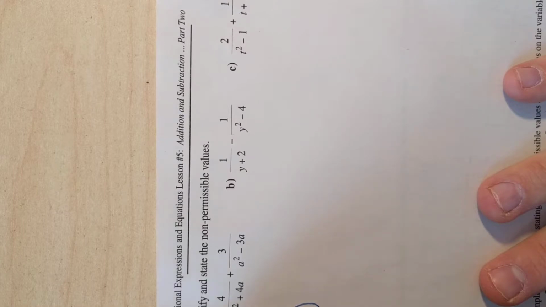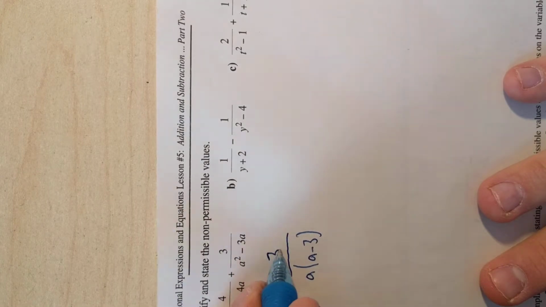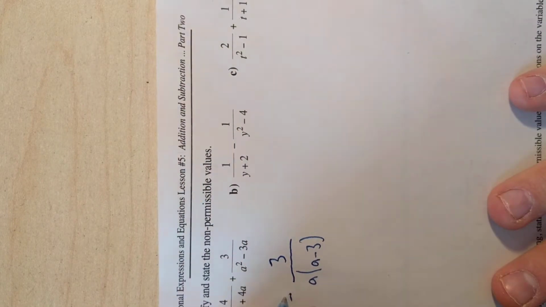The top will remain the same as 4. The fraction on the right, we can factor out an a as well, and then we have an a minus 3. The top stays the same, and we're adding.